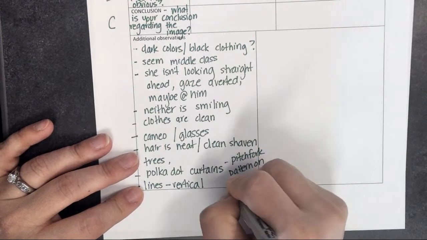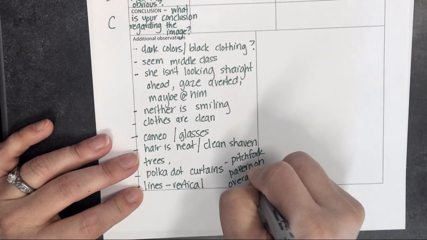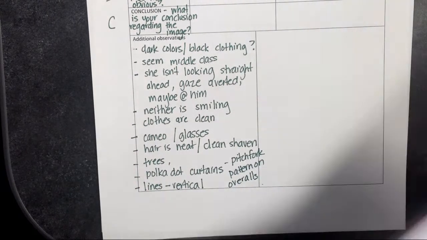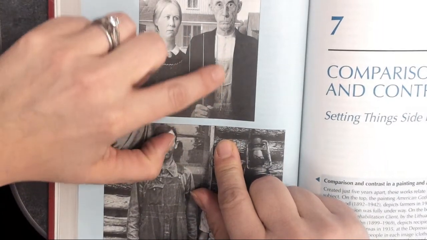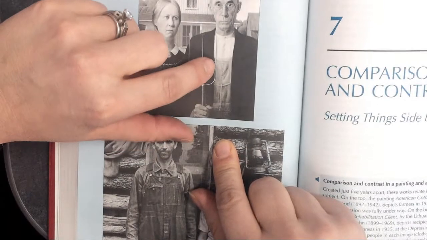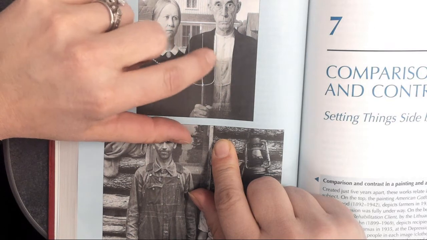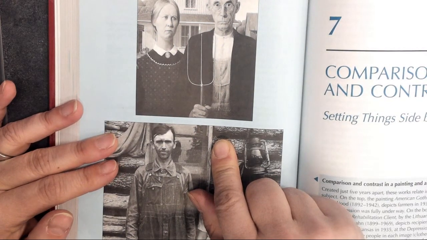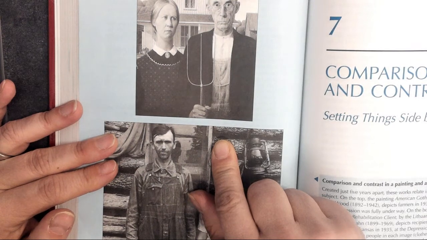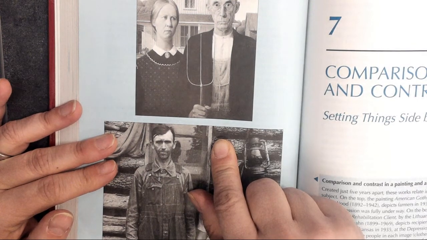It does. You see it? Do y'all see that? The pitchfork pattern on the overalls stitching? Here's the pitchfork, and it's got 3 tines right here on his overalls. Oh, I see it. And there's polka dots on her shirt. Yep, and there's polka dots on her shirt.